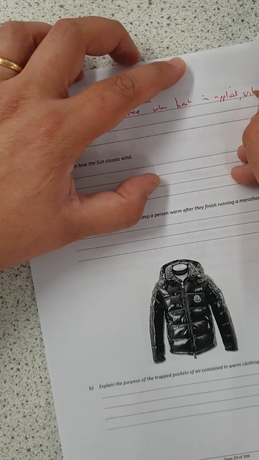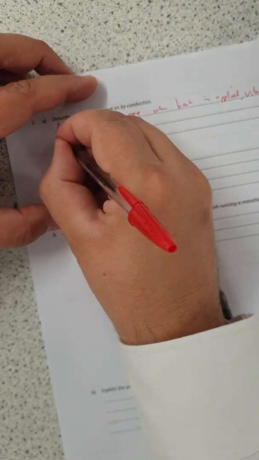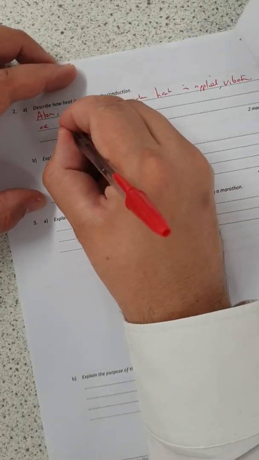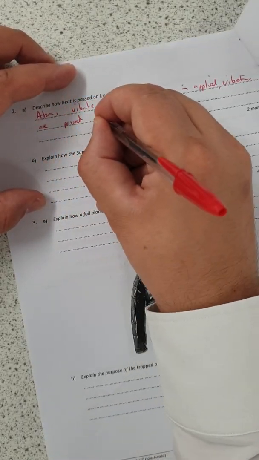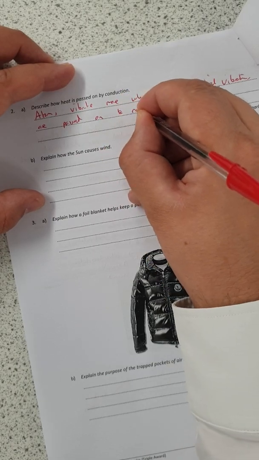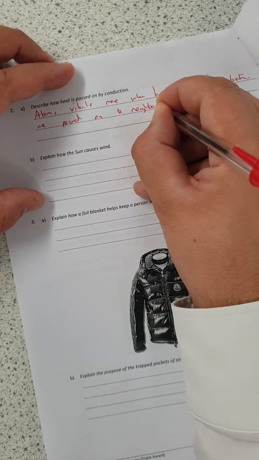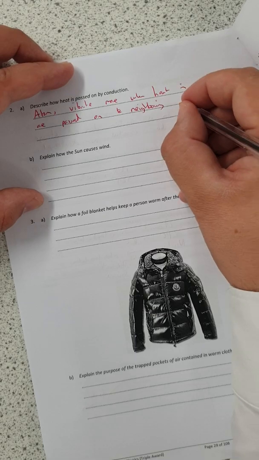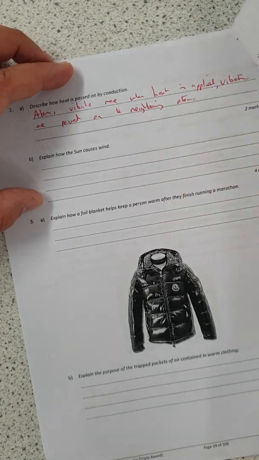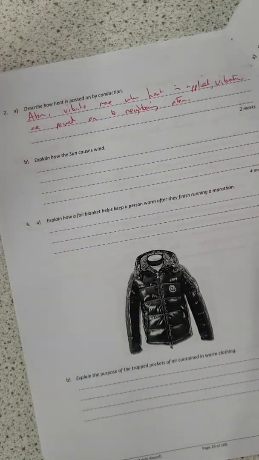The vibrations are passed on to neighboring atoms, okay, through the bonds and so on.